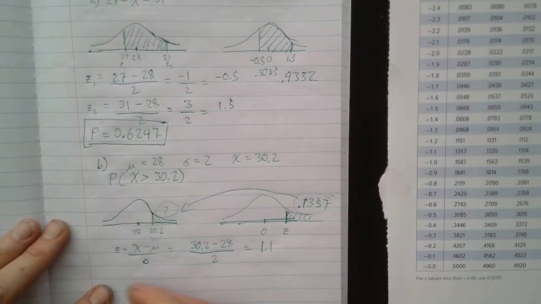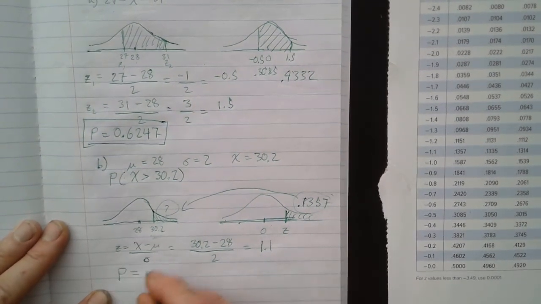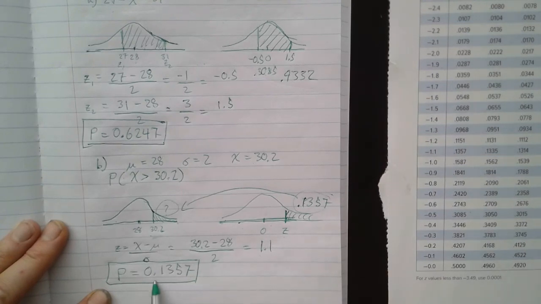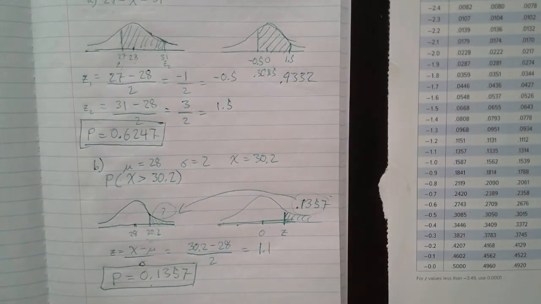So that means that this area is 0.1357. So the final answer we'll say is probability equals 0.1357. 13.57%, sorry, I said that wrong, 13.57% of the values we would expect to be in this range here.